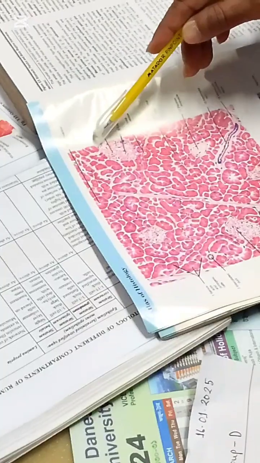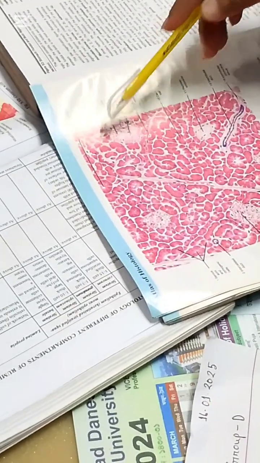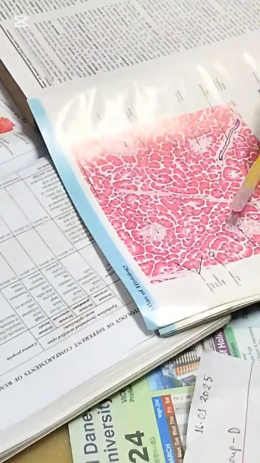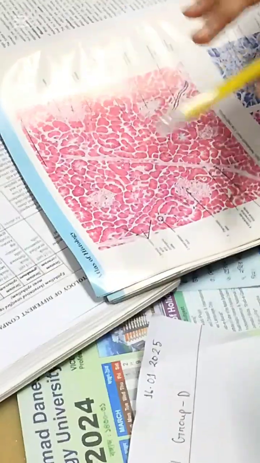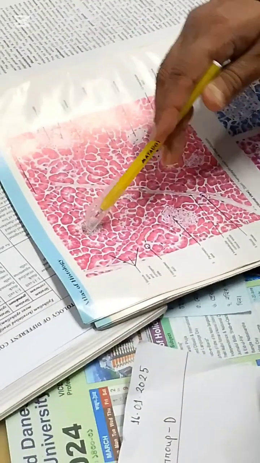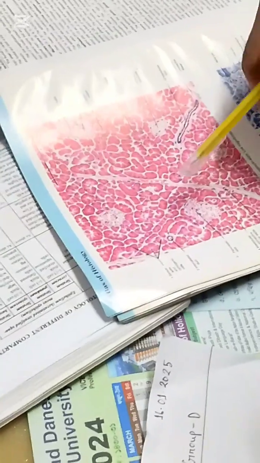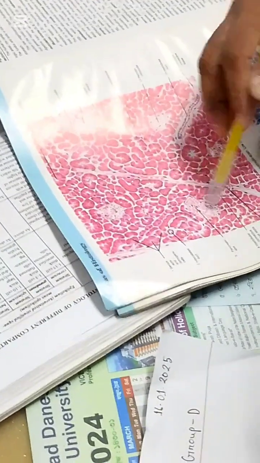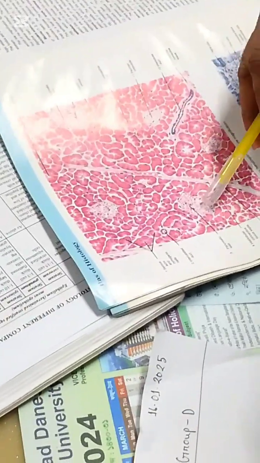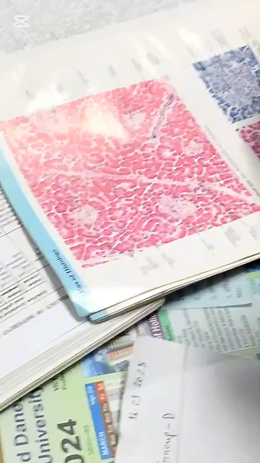These are islets of Langerhans, scattered throughout the pancreas. Islets of Langerhans consist of three types of cells: alpha, beta, and delta. Okay, here you can see.